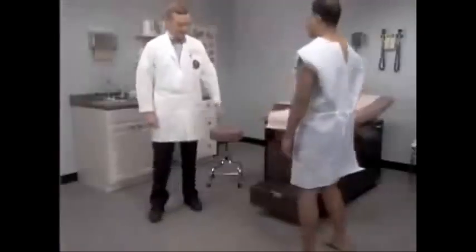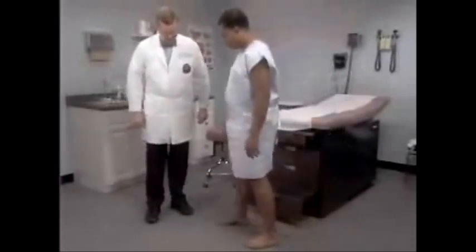All right, good. Now turn and go up on your tiptoes, like that. Then have the patient walk on his toes to test the strength of plantar flexion. Now walk back on your heels, and on his heels to test dorsiflexion at the ankles. These actions also test balance. All right, good.